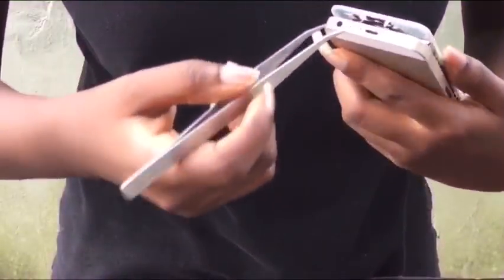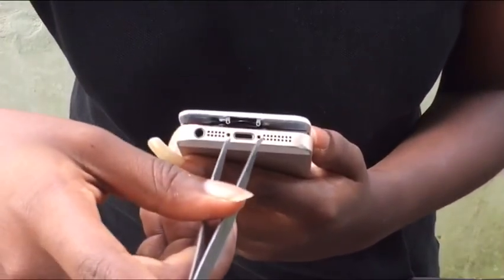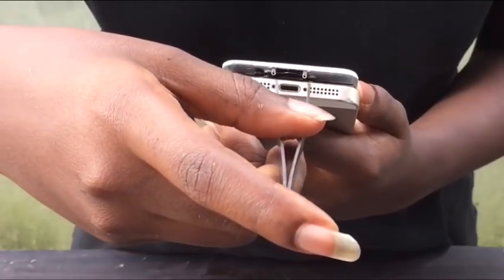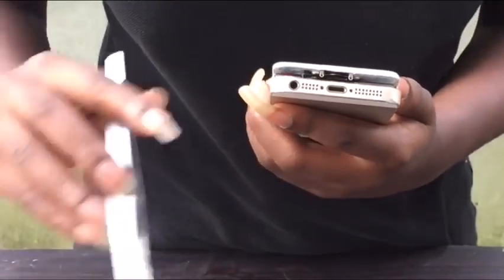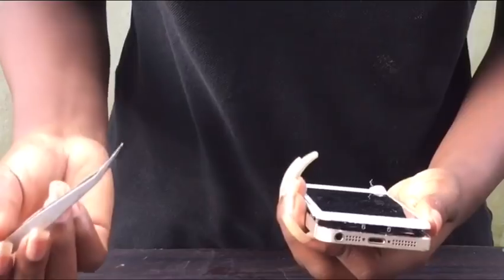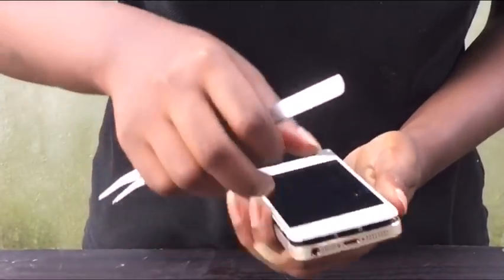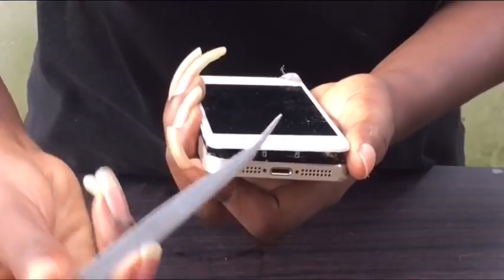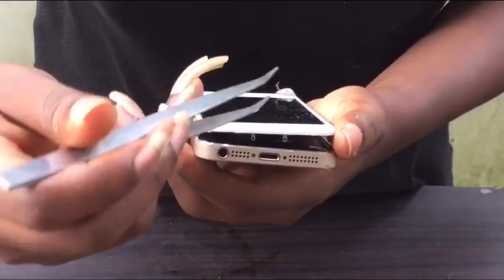And yeah, now to the practical aspect, you have to remove the SIM tray first. And now you can see two screws at the bottom of your iPhone. Unscrew them using a Phillips screwdriver. Just get the perfect materials, and try to open the phone wider so you can get easy access.